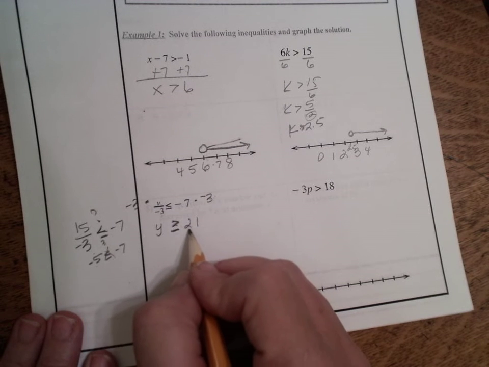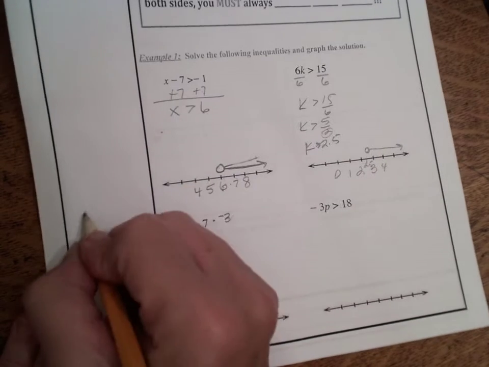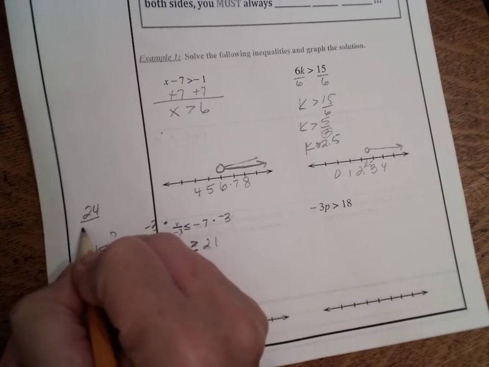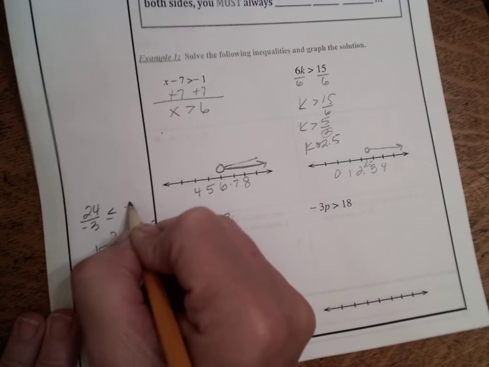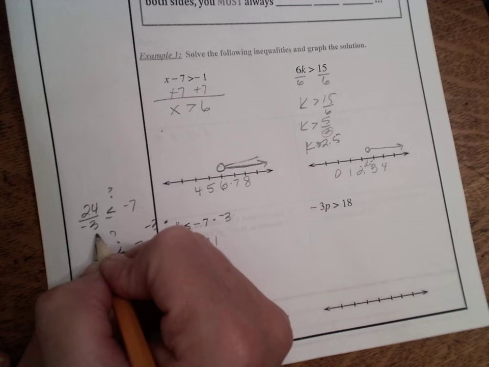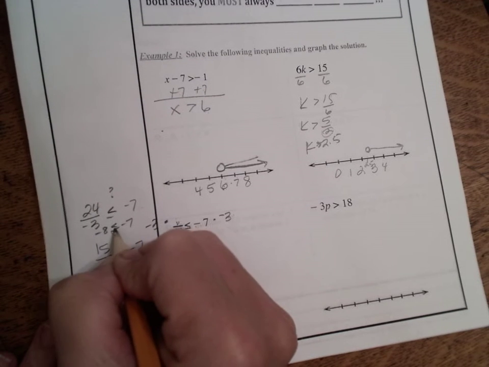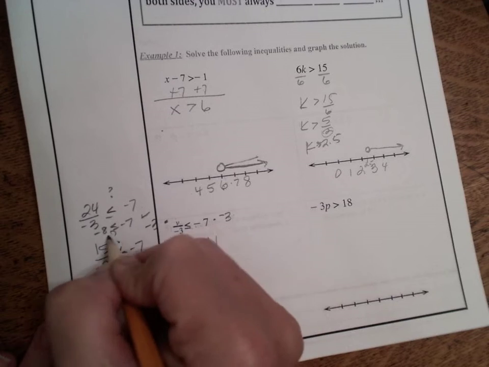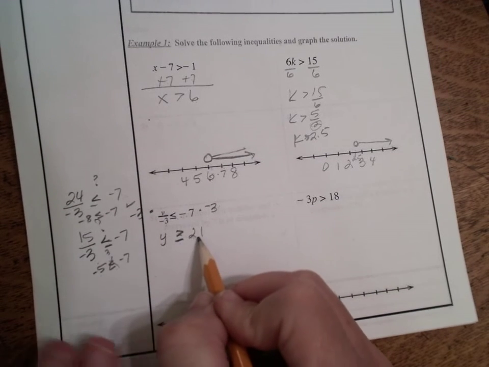So let's pick a number greater than 21 that's divisible by 3, like 24. If we put in 24 divided by negative 3, keeping the sign the same as in the original problem, let's test it. 24 divided by negative 3 is a negative 8. Is that less than or equal to negative 7? That's true. Okay, that's a true statement. So that means all the numbers need to be greater than or equal to 21.